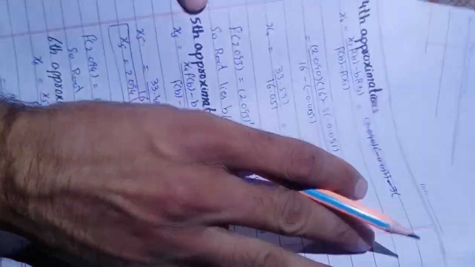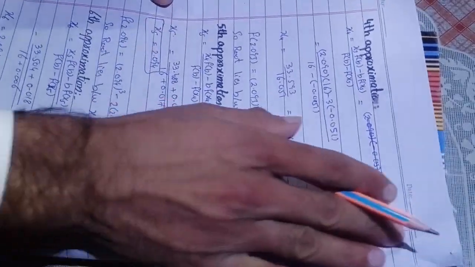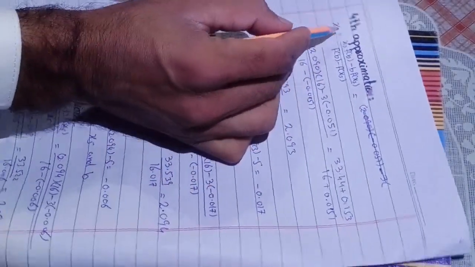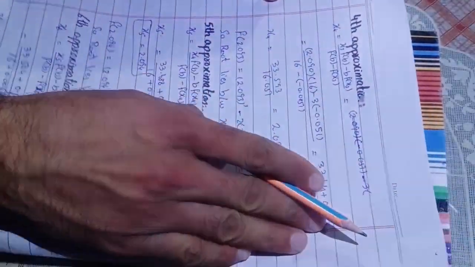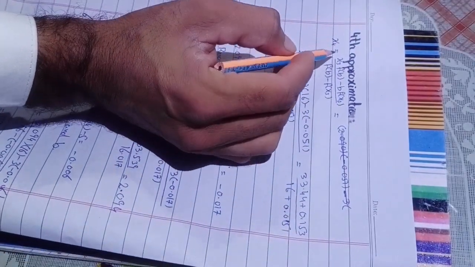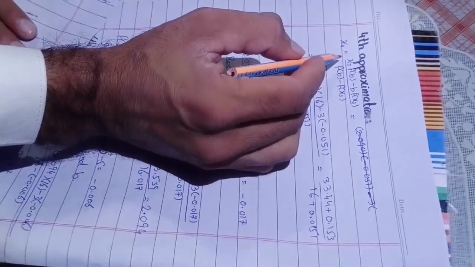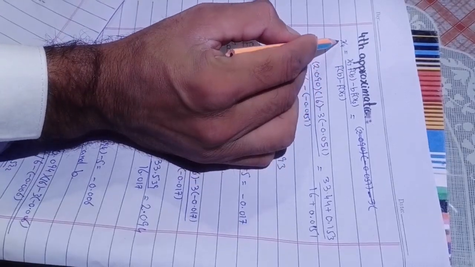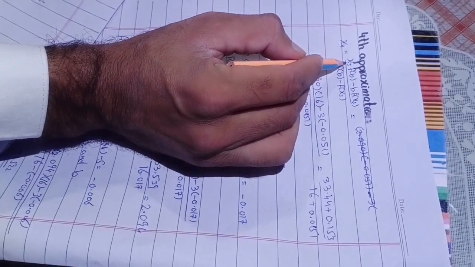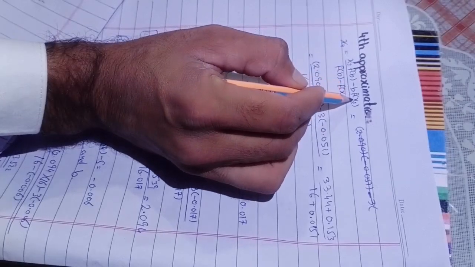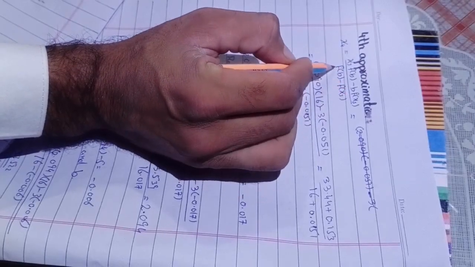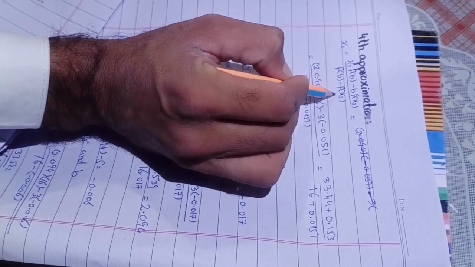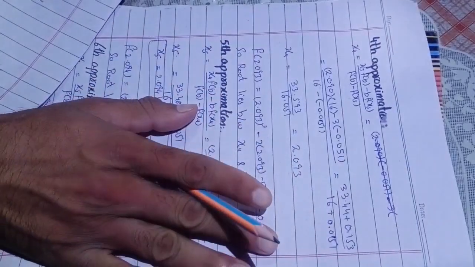So the fourth approximation: in the place of a we will put x3. Our root lies between x3 and b. So the fourth approximation is x3 into f of b minus b into f of x3, divided by f of b minus f of x3.